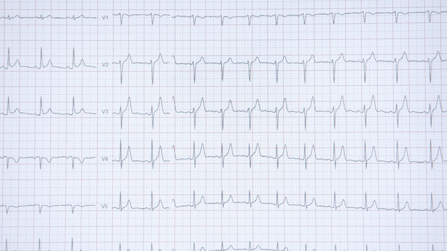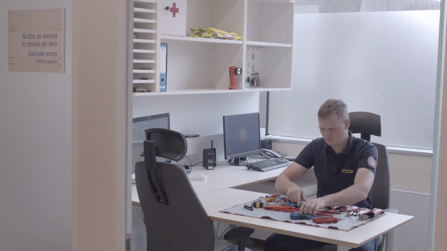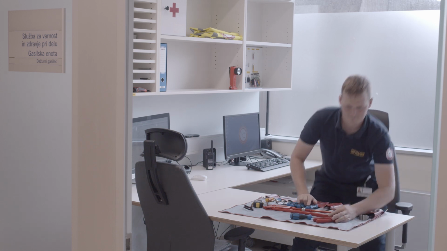The information about the fire alarm is always conveyed to the firefighter of the University Medical Center Ljubljana. The receiver of information can also be a security guard or a person responsible for delivering information.